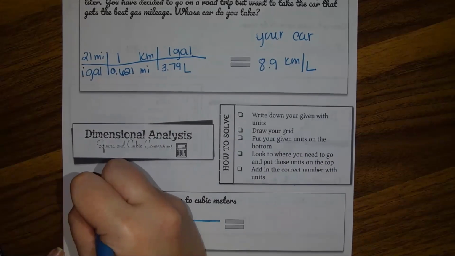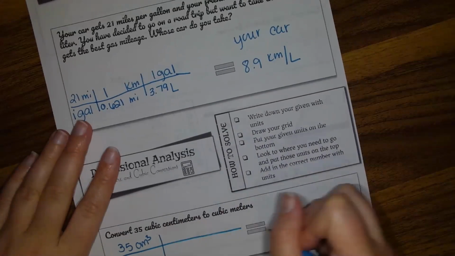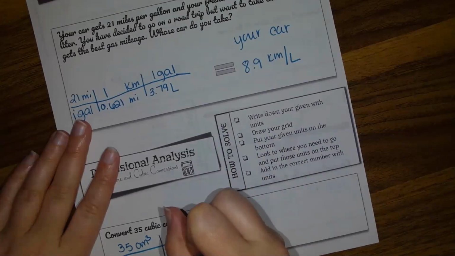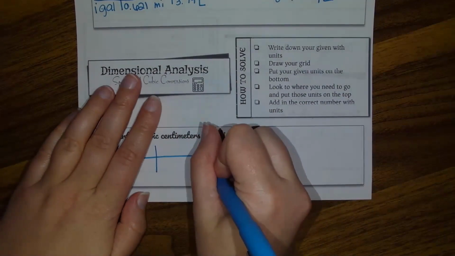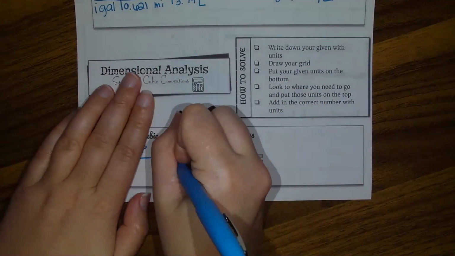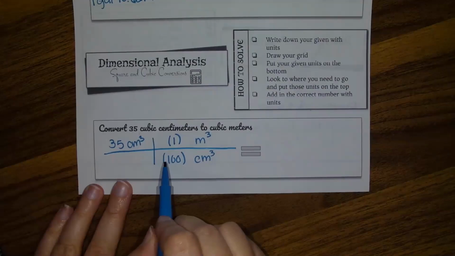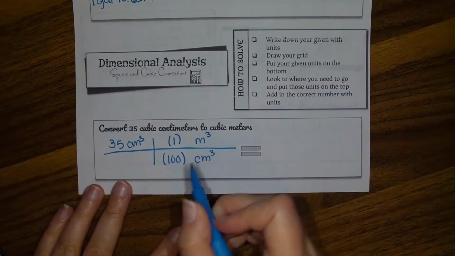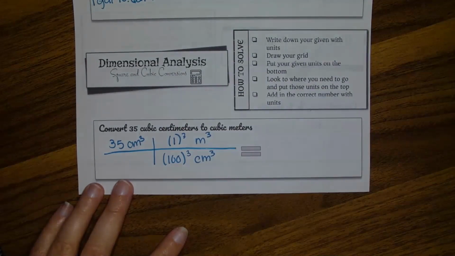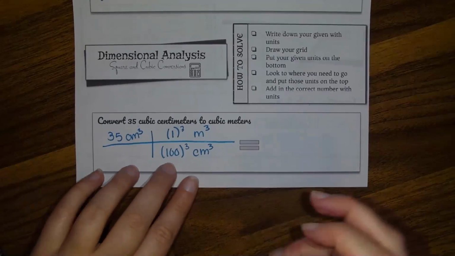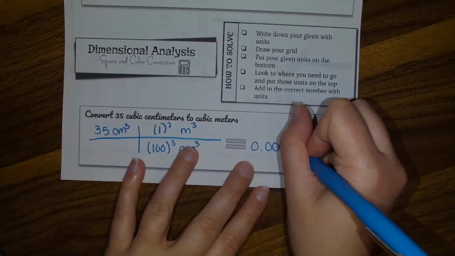So if I start with 35 cubic centimeters and I just want to go to cubic meters, what I'm going to do is, I can still put my numbers in, but it's not just going to be 100 cubic centimeters into a cubic meter. I have to take that 100 centimeters into a meter and cube both of those. So it's going to be significantly lower. When you do that into your calculator, you should get something along the lines of this.